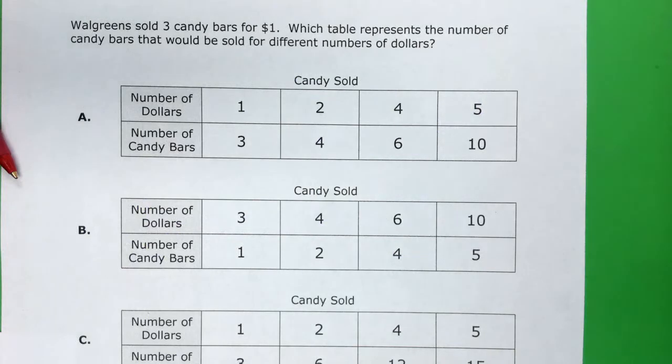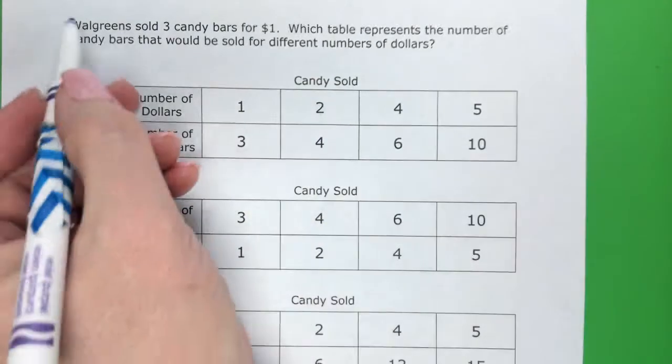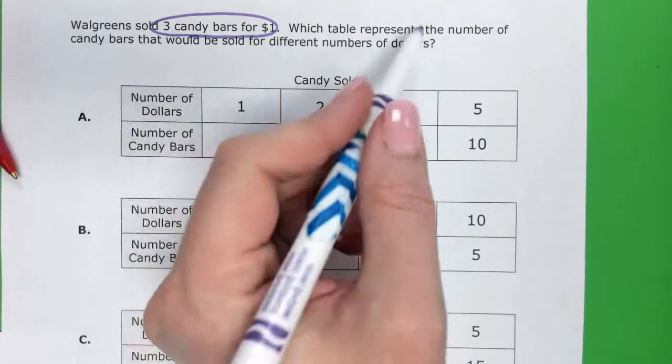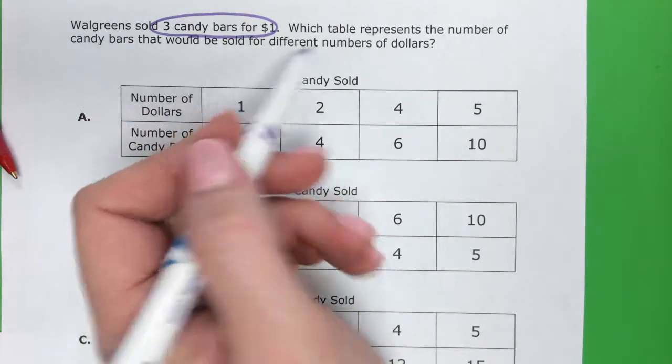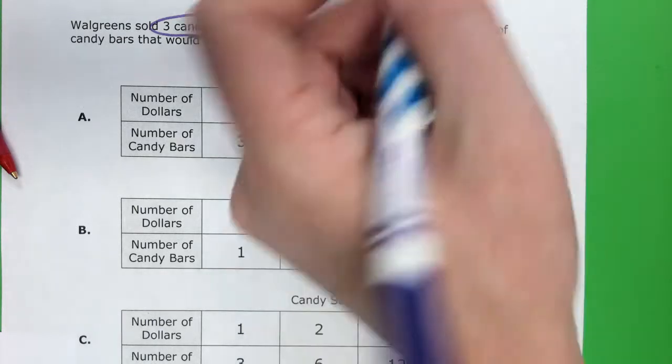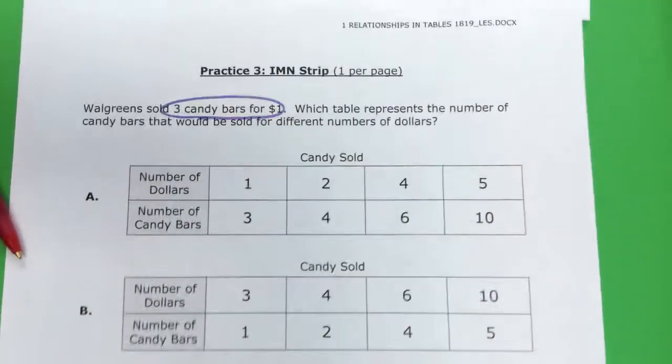All right, on the full sheet strip, Walgreens sold 3 candy bars for $1. Which table represents the number of candy bars that it would be sold for different numbers of dollars? On this one, we need to make sure we know how many candy bars we would get for dollars. $1, let's write it up here. Let's just make a little note to ourselves.